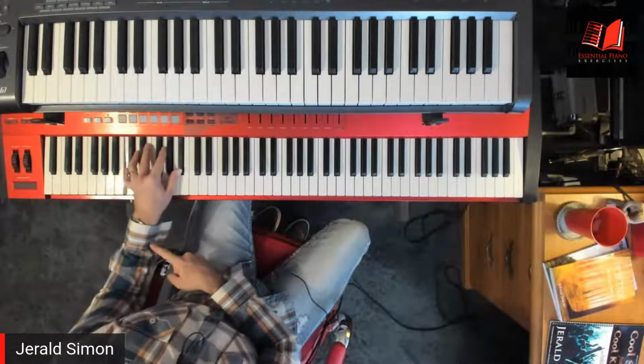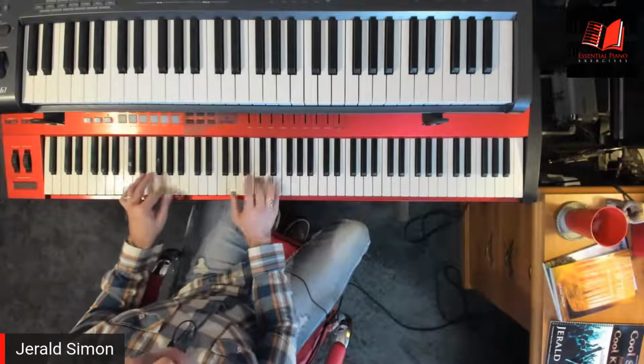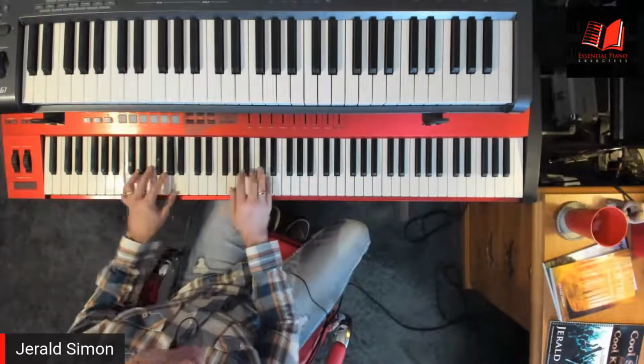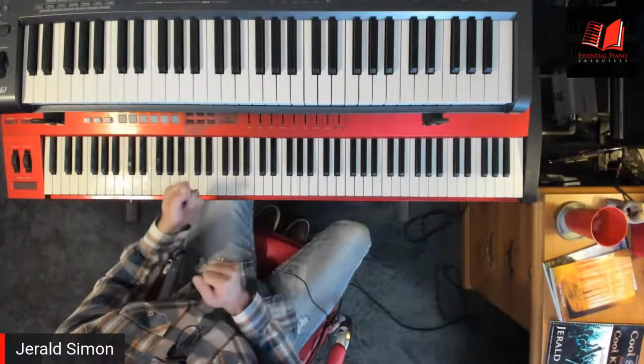1, 2, 3, 4. These are quarter notes. The right hand is playing 1 and 2 and 3 and 4 and 1 and 2 and 3 and 4, and it's that offbeat syncopation.